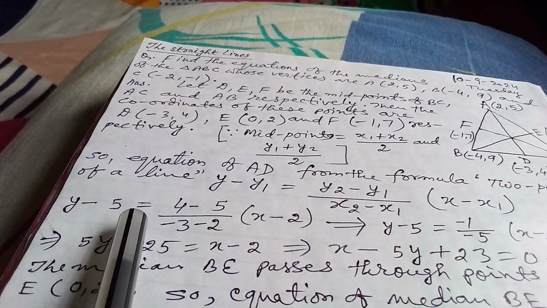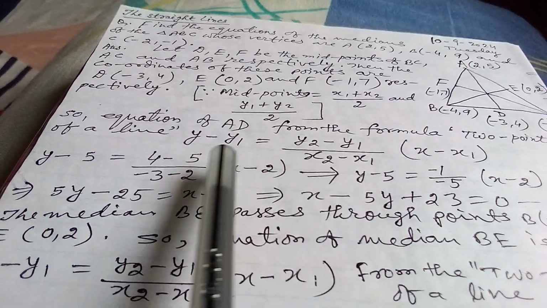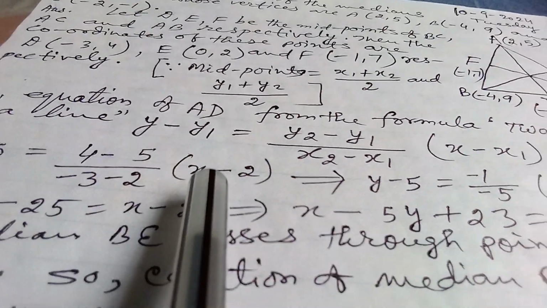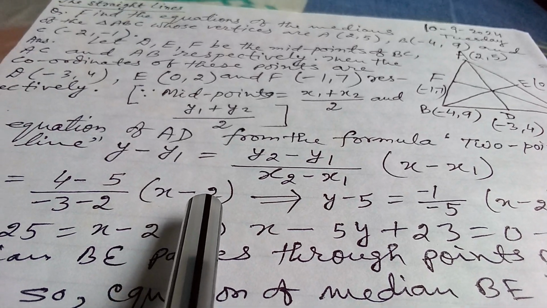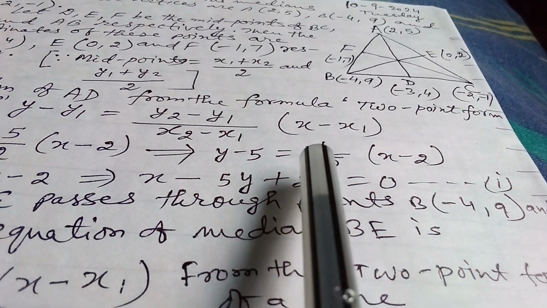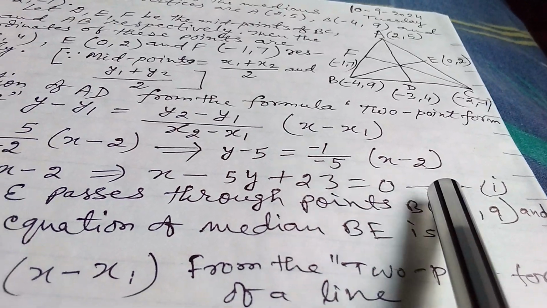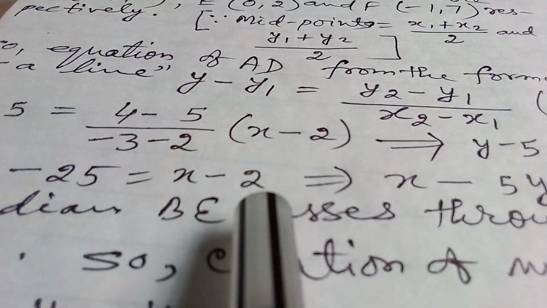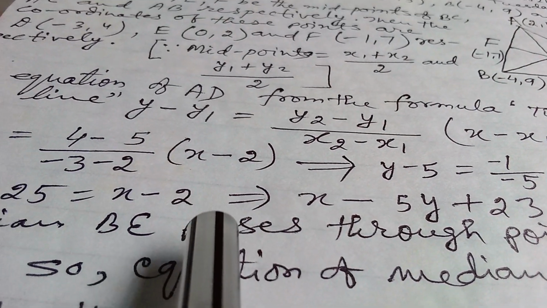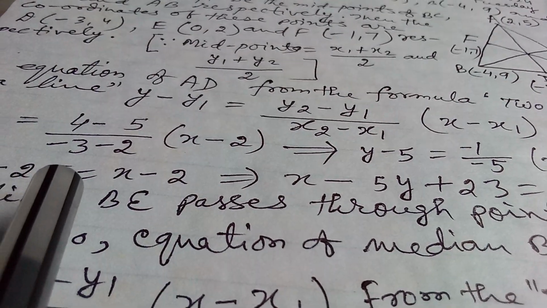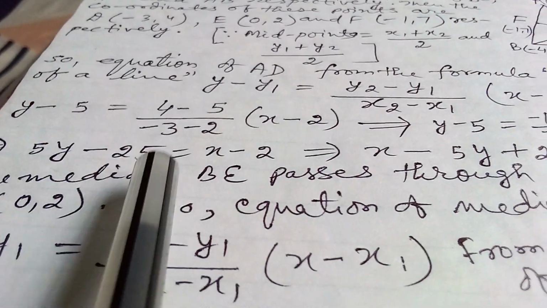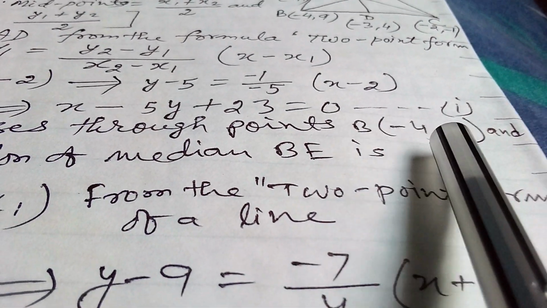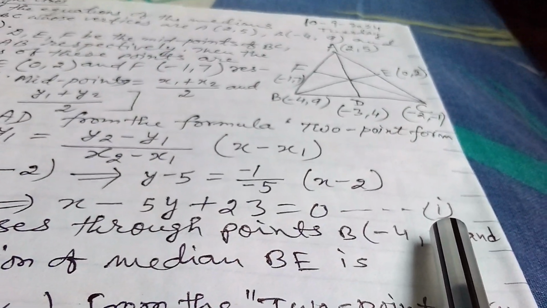y1 is 5. So y minus 5 equals, and y2 minus y1, that is 4 minus 5, by x2 minus x1, that is minus 3 minus 2, into x minus 2. Here x1 is 2. This implies y minus 5 is equal to minus 1 by minus 5, minus minus cancel, into x minus 2. Now by crisscross multiplication we get 5y minus 25 equals x minus 2. This implies, x minus 2 is brought here, and 5y minus 25 is brought to the right side, and then we get x minus 5y plus 23 equals 0. This is the first equation, and this is the equation of the median AD.